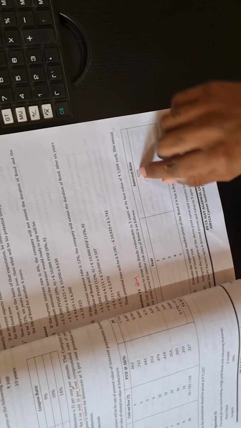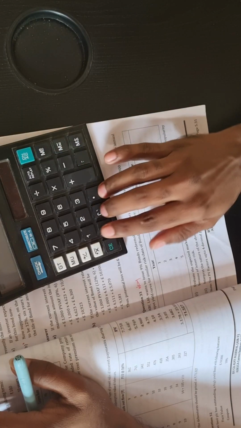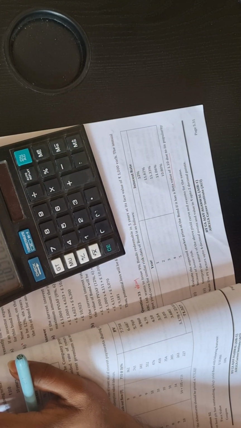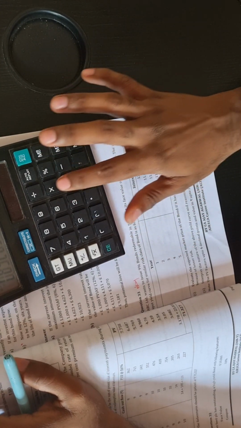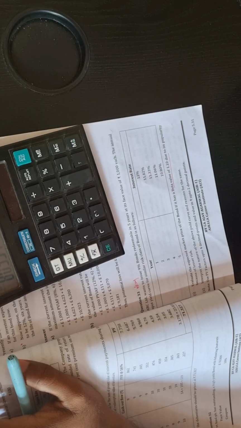Okay, for the first year, how will we do it? 90 was our value, right? 1.12 divided by 1 time. Okay, this is my first year's end value, and PV factor into 90. I'll M plus it.